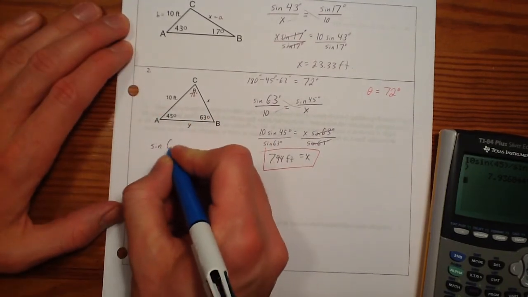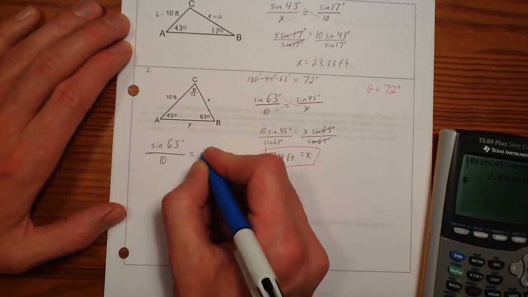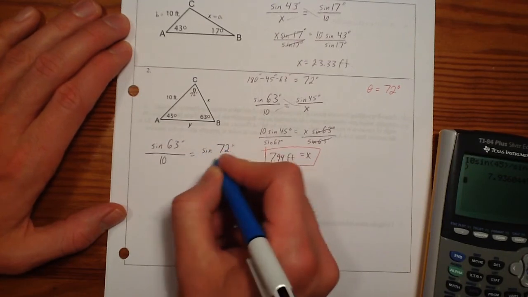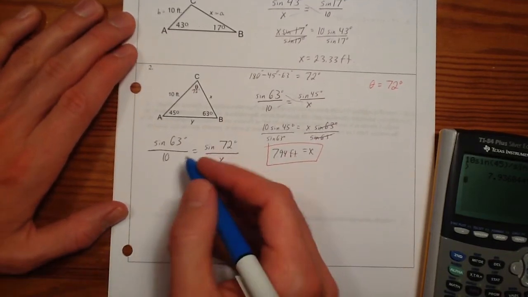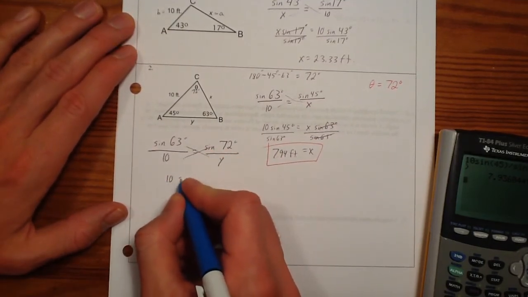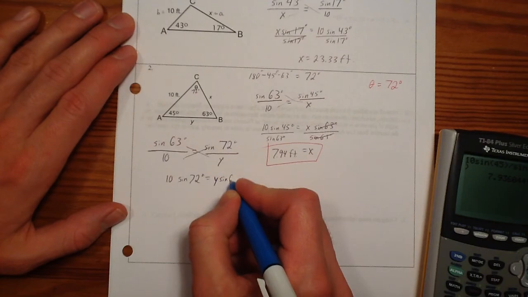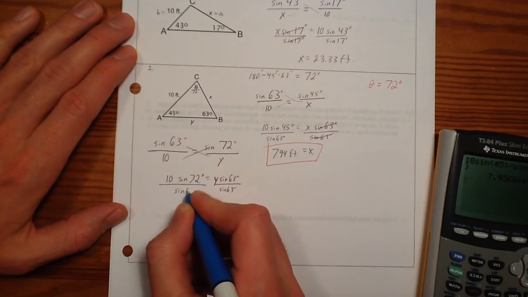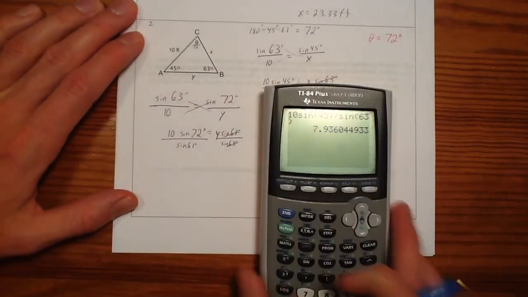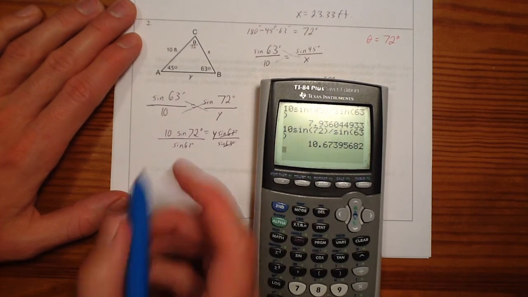So sine of big B over 10 equals sine of big C over y, or little c, depending on your perspective there. We'll do our same thing. These get redundant after a while, so let's just keep going. 10 sine 72 equals y sine 63. We'll divide by the sine of 63. We divide by sine of 63 here, and we cancel those out, and we have 10 sine 72 divided by sine 63.